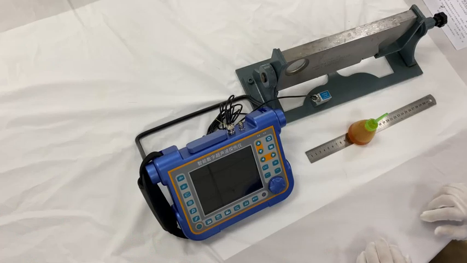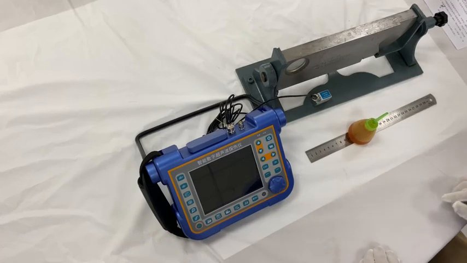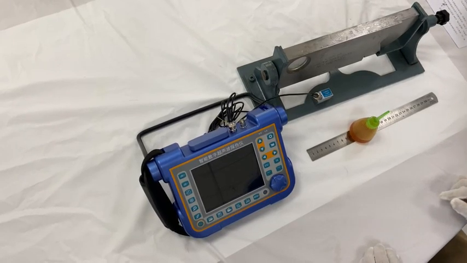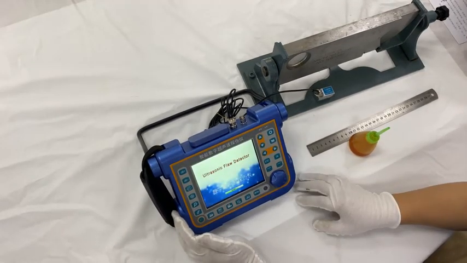Now let's get started. Please get ready. You will need a flaw detector, a Q9 probe line, a 2.5 MHz 13 times 13 K2 angle probe, a CSK1 test block, coupling agent, and a steel ruler. Power on and enter the main interface.